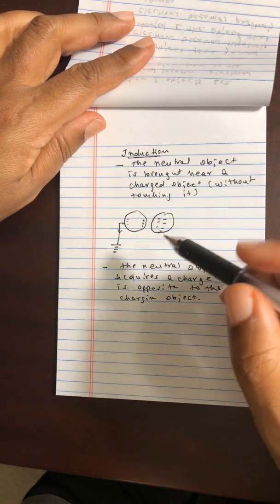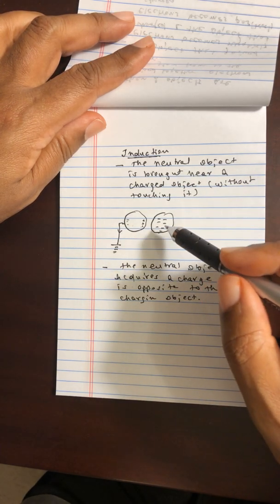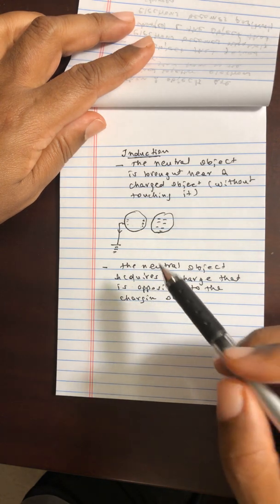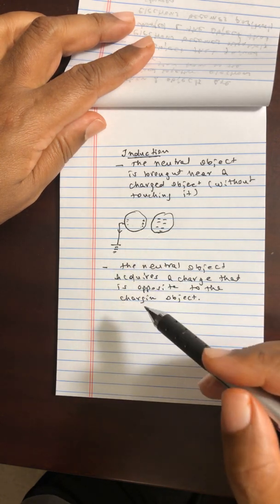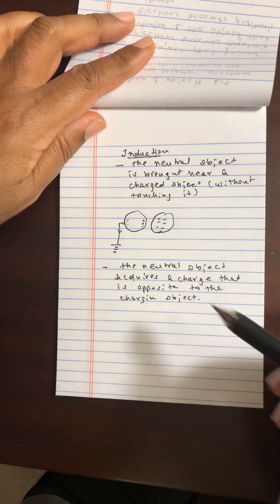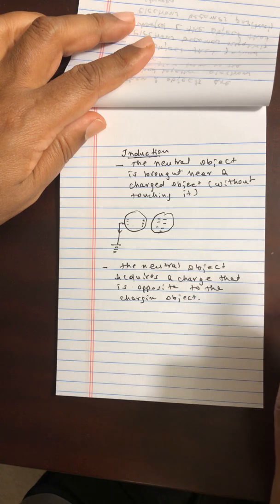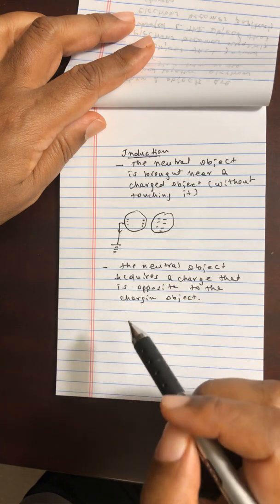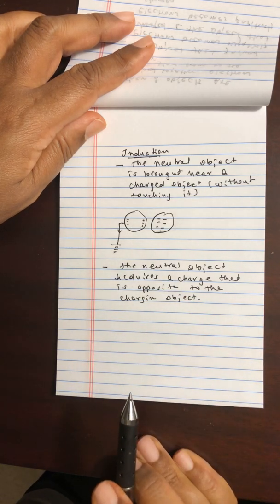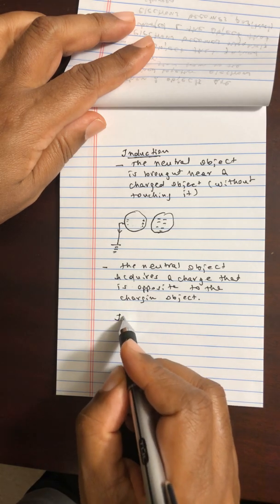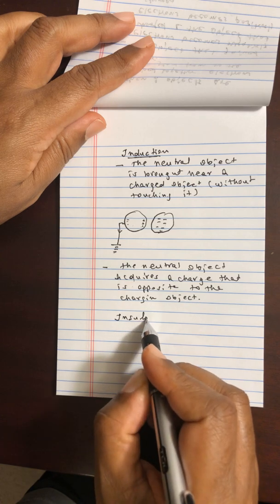In conduction, the neutral object ends up with the same kind of charge as the charging object, but in the case of induction, the neutral object ends up with an opposite charge to that of the charging object. So in conduction they're brought in contact, but in the case of induction they're just brought nearer, and then the neutral object is grounded and ends up with opposite charge to that of the charging object. Okay, and now let's look at insulators and conductors.